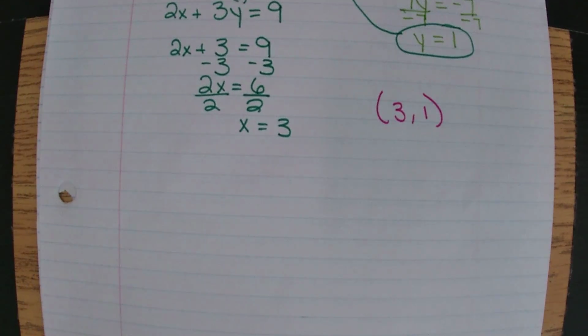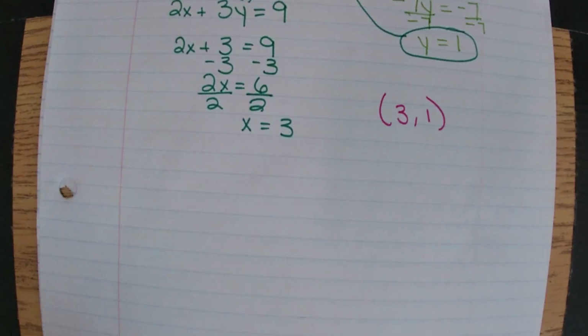Okay, so if you got that same answer, but maybe you multiplied differently or plugged back into a separate equation, that would still be fine.